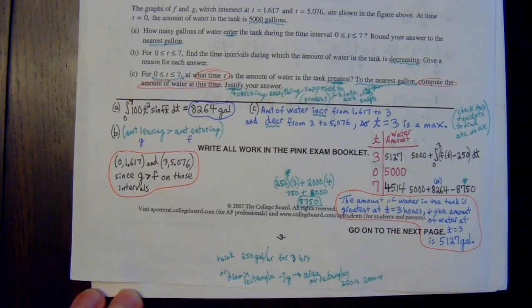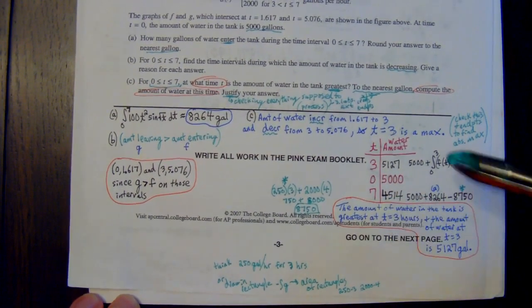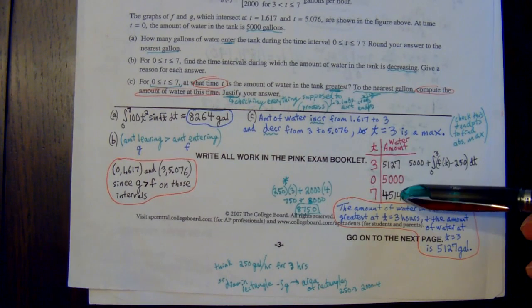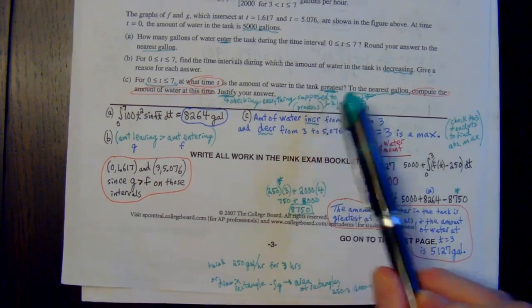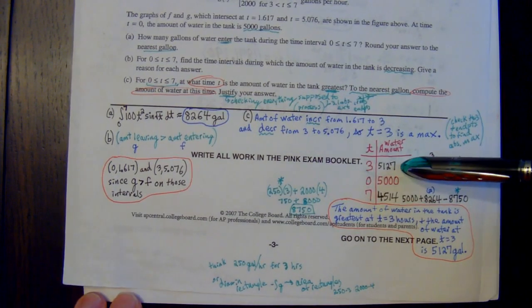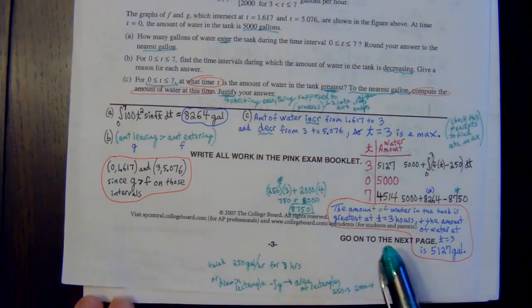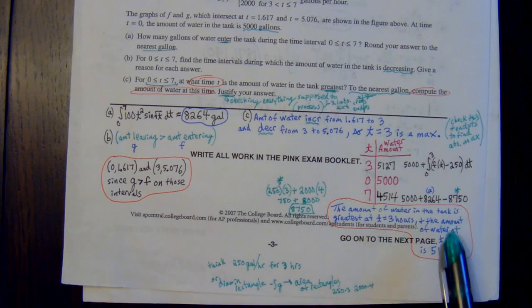And then say they want to know what time. And so the lowest Y value, the lowest amount of water is going to be at the lowest Y, I'm sorry, it says the greatest. So the greatest Y value is at 5127, and that's at time T equals 3. So you got to list the time and also that.